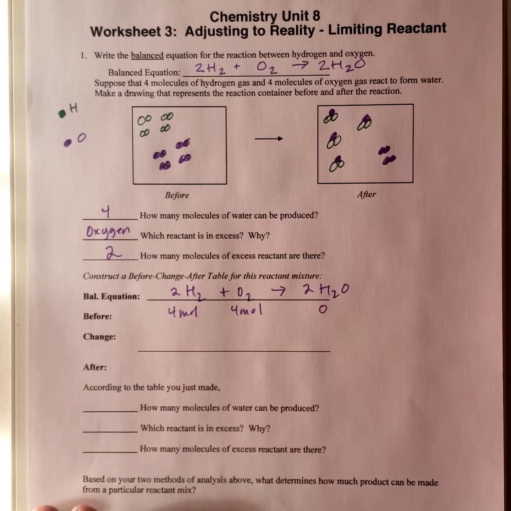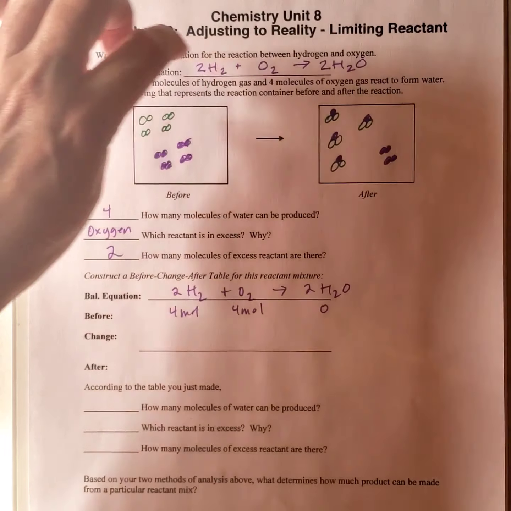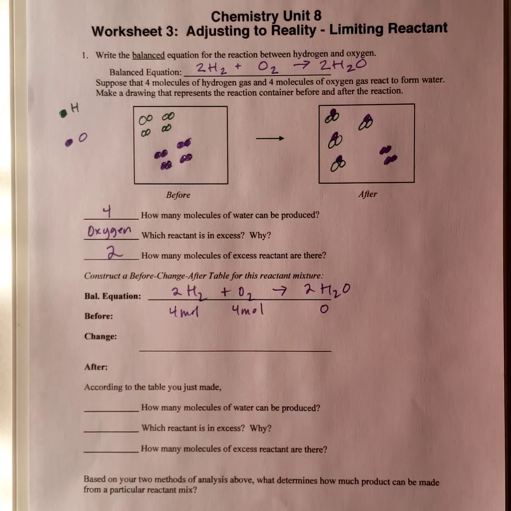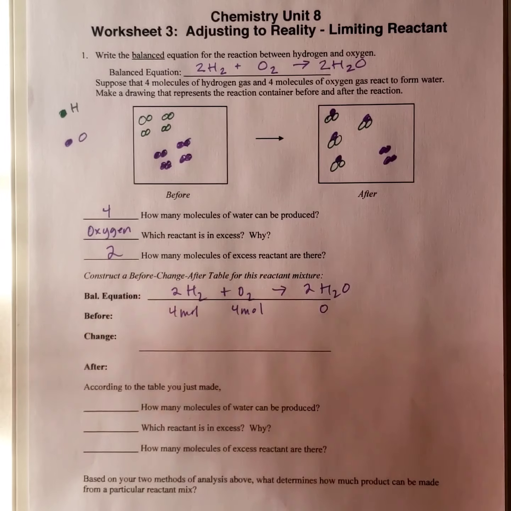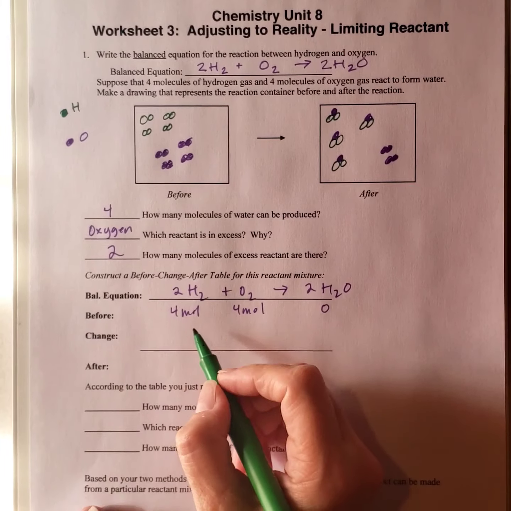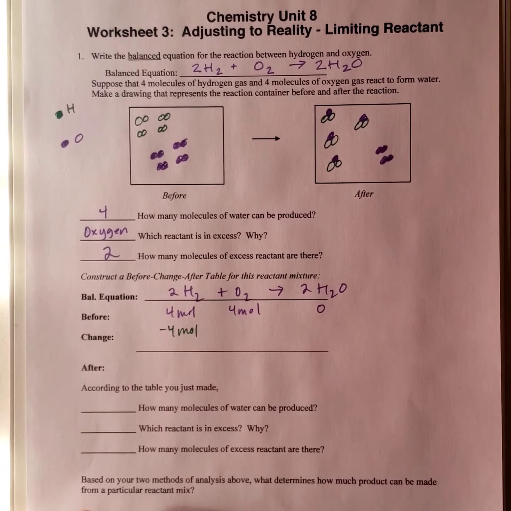And we start with 0 water. So this is what we were told we're starting with. 4 molecules of hydrogen, 4 molecules of oxygen. So if I use up all the hydrogen, I'm going to subtract 4 moles.